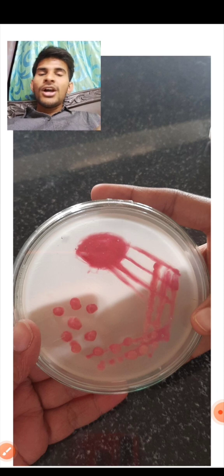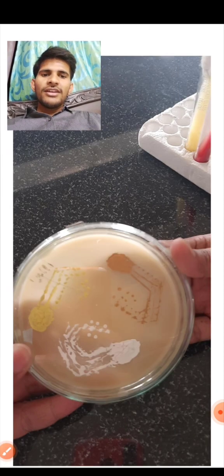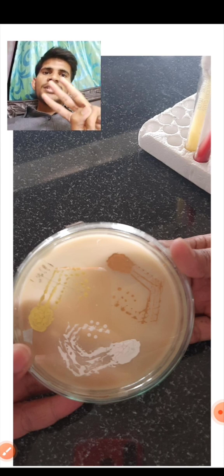And the pink color colony is in it. If the pink color colony is very thick, then it will be Klebsiella. And if it was thin, it will be E. coli. And you are seeing 3 types of colonies in the same one culture media.